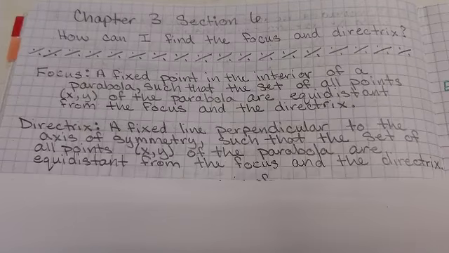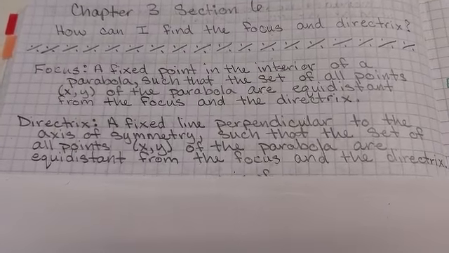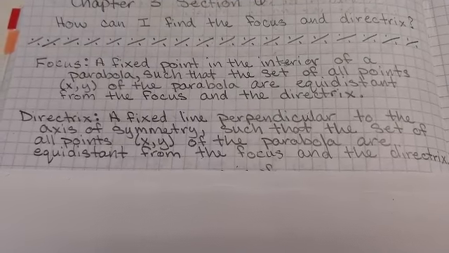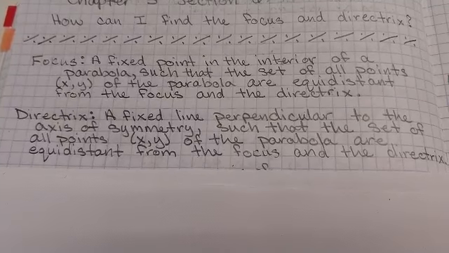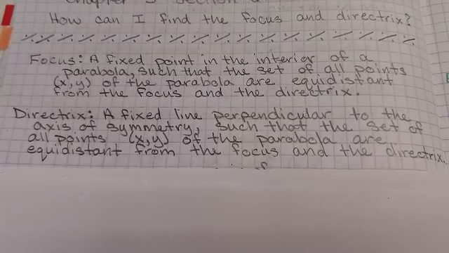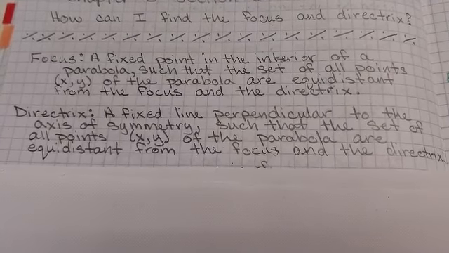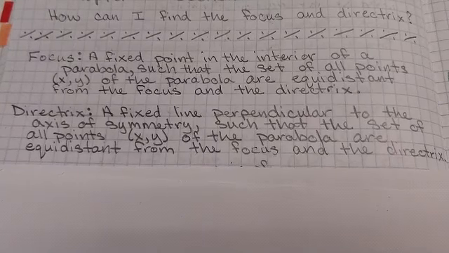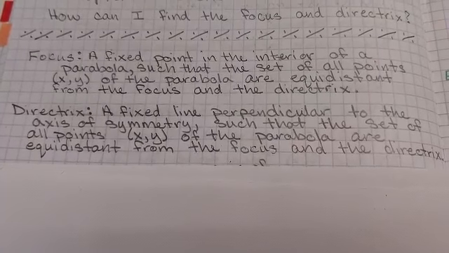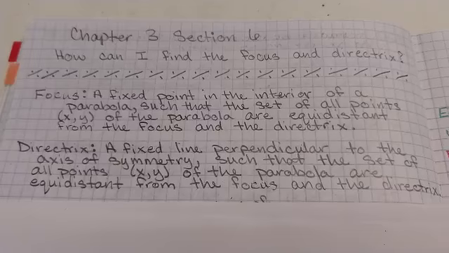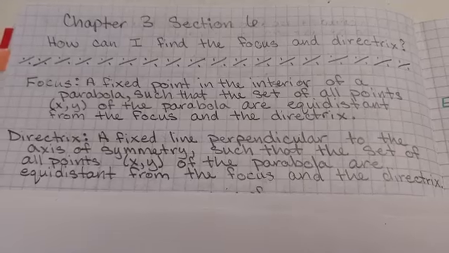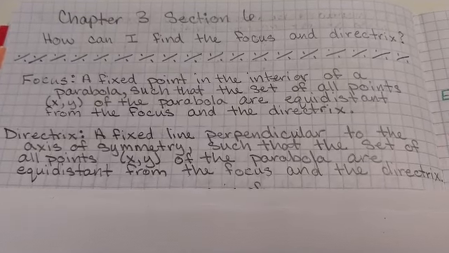Next is directrix. So the directrix is a fixed line perpendicular to the axis of symmetry. And remember, if two lines are perpendicular, then they cross to form 90-degree angles. So the directrix is a fixed line perpendicular to the axis of symmetry, the AOS, such that the set of all points x, y of the parabola are equidistant from the focus and the directrix.